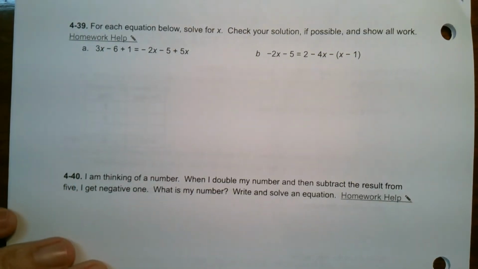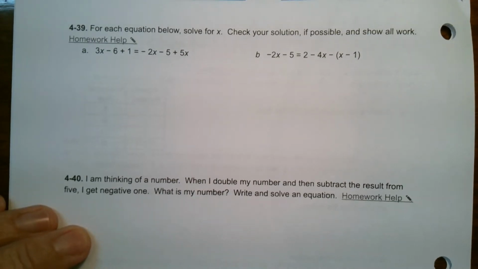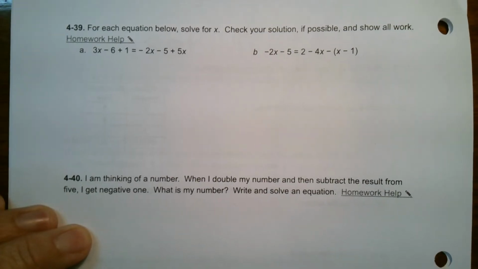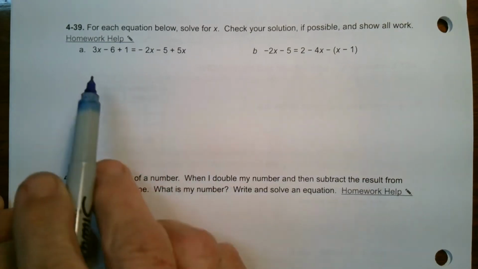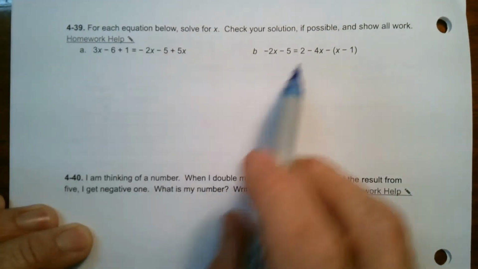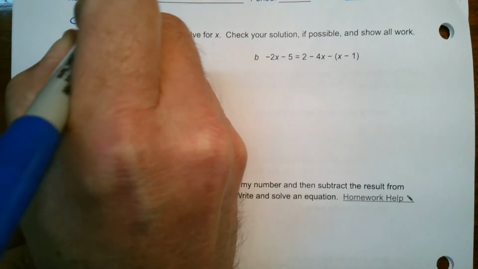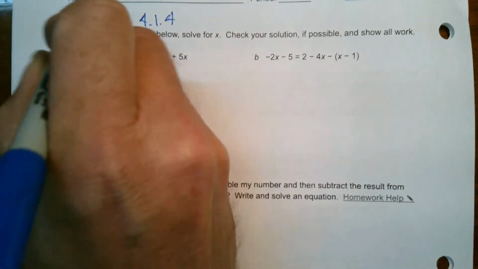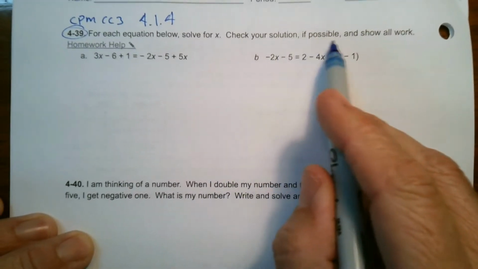We are looking at solving equations, solving for x, given a linear equation that has one variable, solving for that variable to determine what value makes those equations true. And then checking your solution to see if you did get the right answer. So this is from CPM, course 3, section 4.1.4, number 4-39. It says for each equation below, solve for x, check your solution if possible, and show all work.